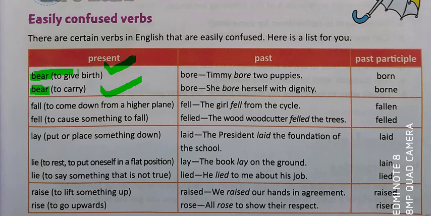Like when I say Timmy bore 2 puppies, here it means that Timmy the dog gave birth to 2 puppies. Here bear means to give birth. Then another bear means to carry something, like she bore herself with dignity, meaning she carried herself with dignity.